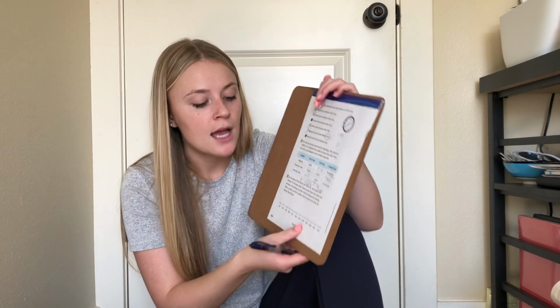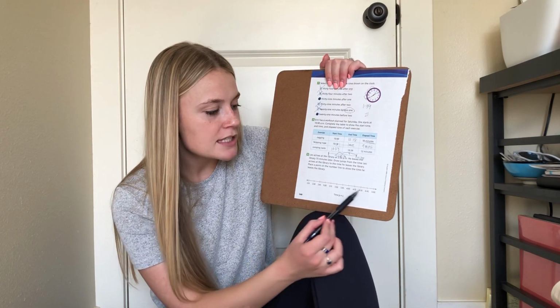Number 9. Leo arrives at the library at 2:30 p.m. He leaves the library 75 minutes later. Draw jumps from the time Leo arrives at the library to the time he leaves the library. Place a point on the number line to show the time he leaves the library. So this one's nice because it already gives us the number line.